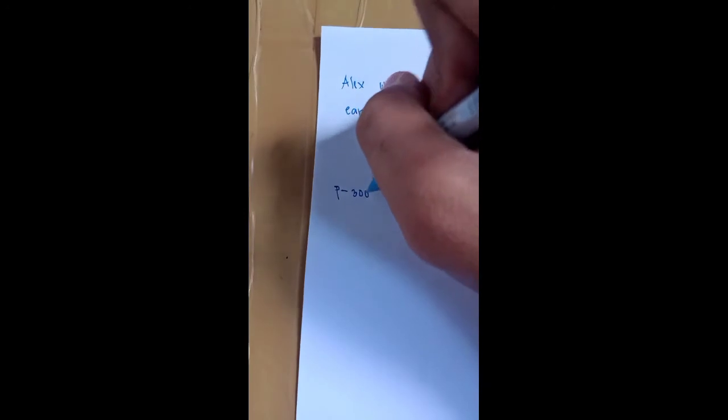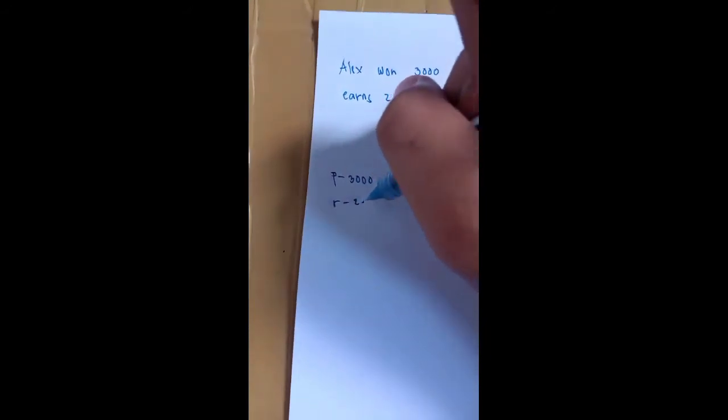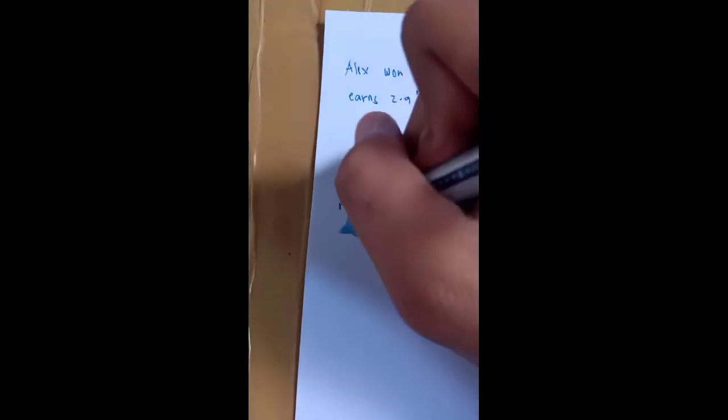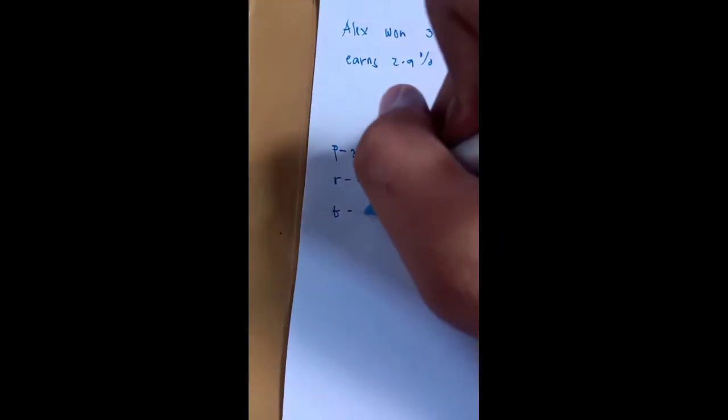The principal will be 3,000, and the rate is 2.9%, and the time is 10 years.